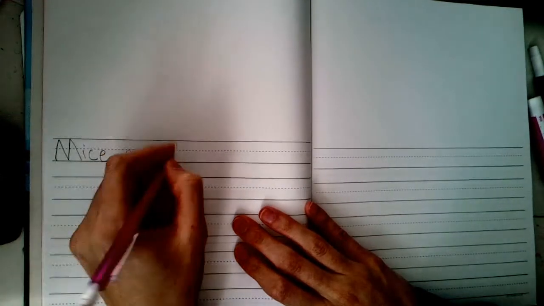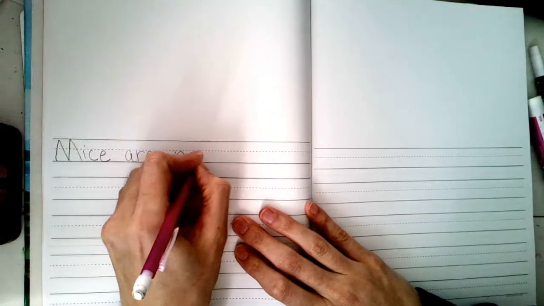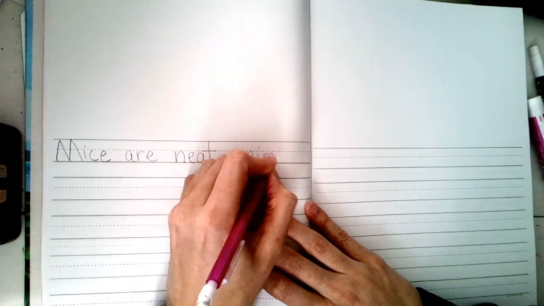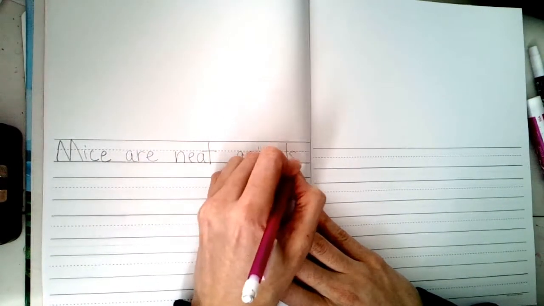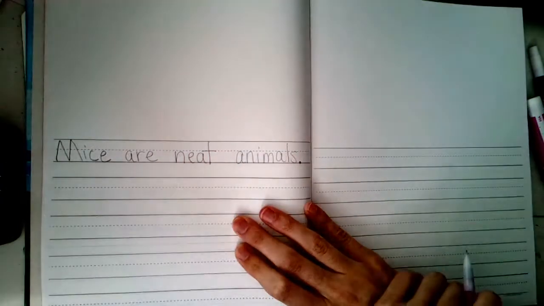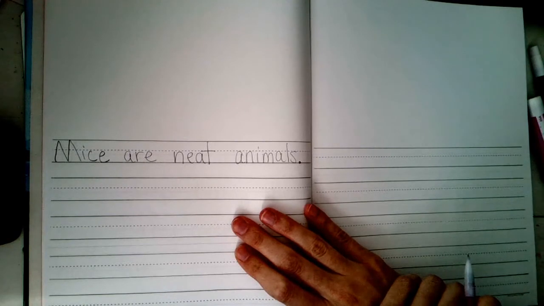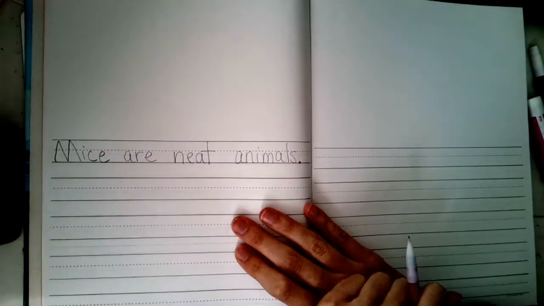Mice are neat animals. Okay, so now if my reader reads that sentence, they're like, okay, mice are neat. I don't really know much about mice yet, but I know we're about to read about mice. Okay, we're telling them what we're going to write about.